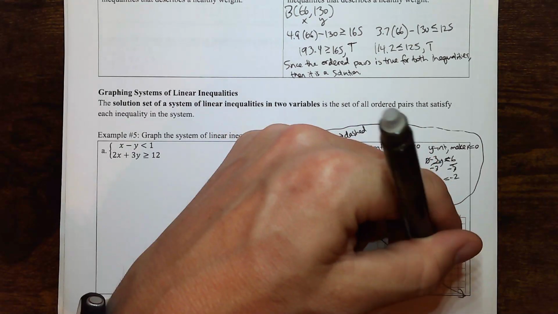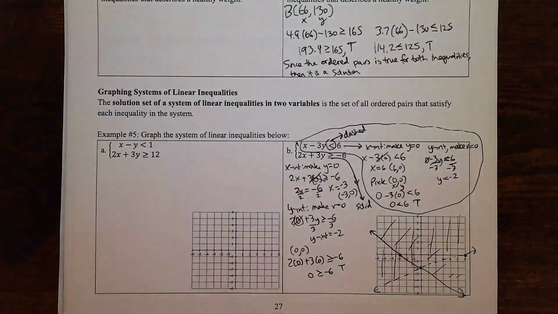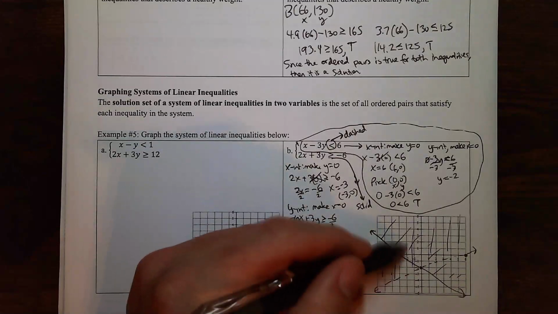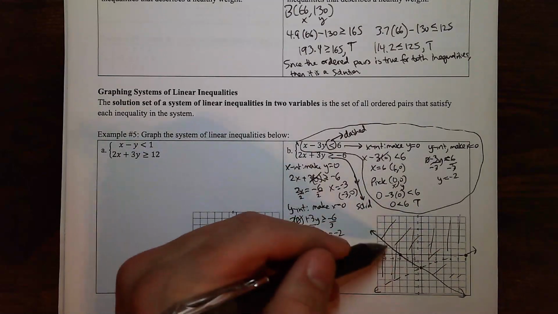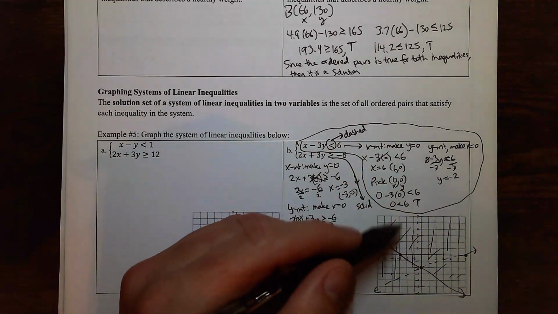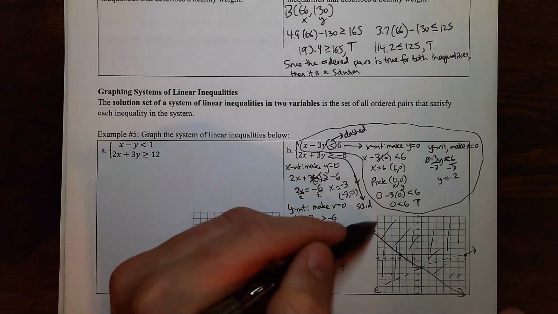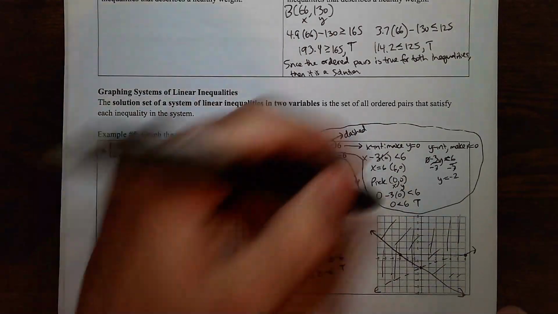Now, what I want to notice here is what region the shading is overlapping. What region do I have shading from both graphs? Notice this graph is shaded in the half plane above. This one is shaded in the half plane above and to the right. And so starting in this area here and above, it overlaps.